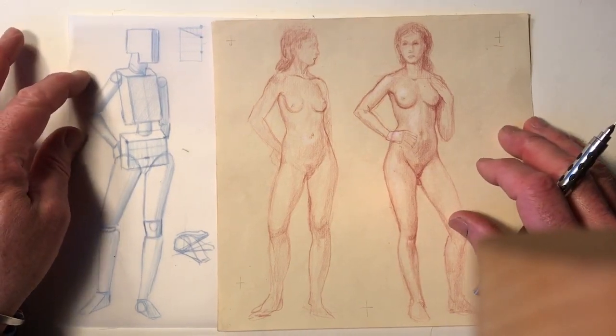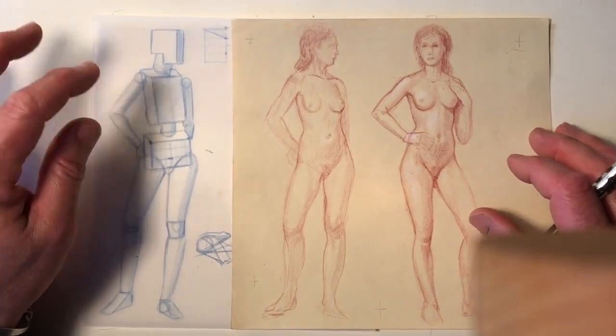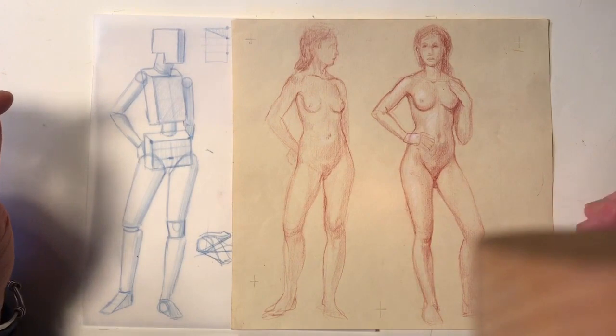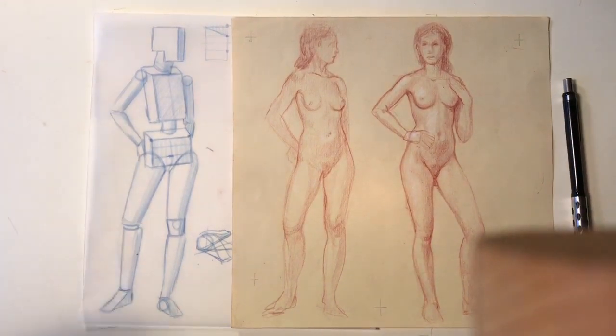In fact, you could start a figure drawing, a long pose, with a little schematic rendering like that. Please let me know what you think about this video, and I'll see you soon.